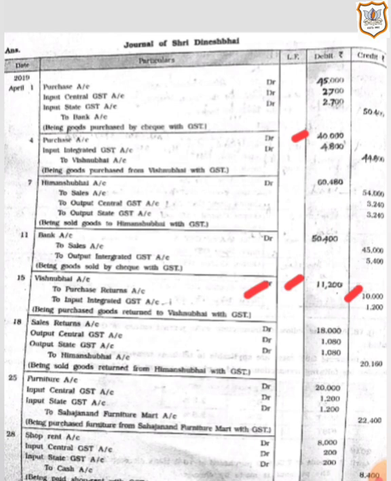So purchase return account will be credited by rupees 10,000, and input integrated GST account will be credited by rupees 1,200, that is 1/4 of 4,800. So here our entry would be Vishnu Bhai's account will be debited by rupees 11,200, and purchase return account will be credited by rupees 10,000, and input integrated GST account will be credited by rupees 1,200. Now let us see next.